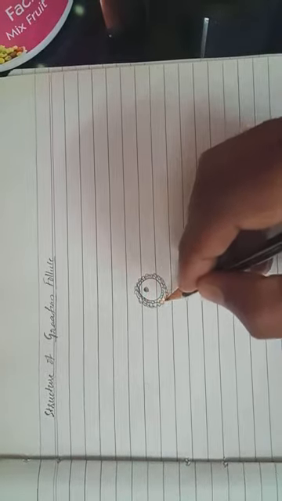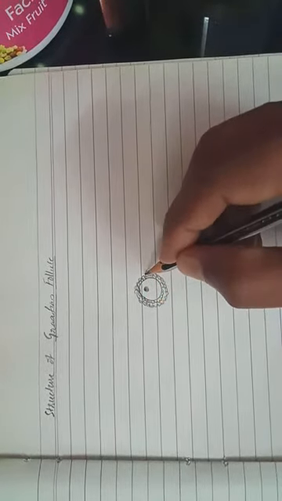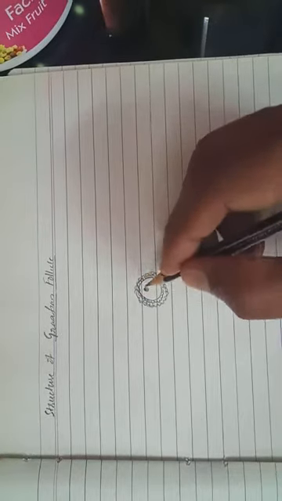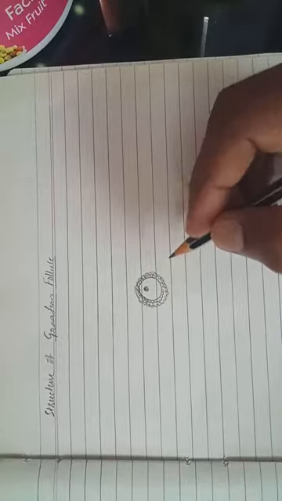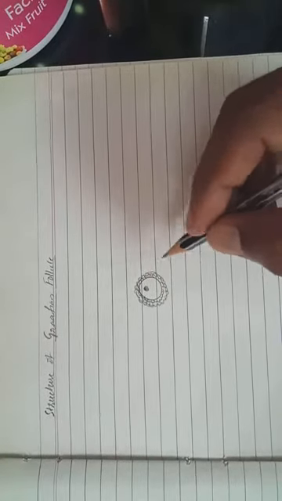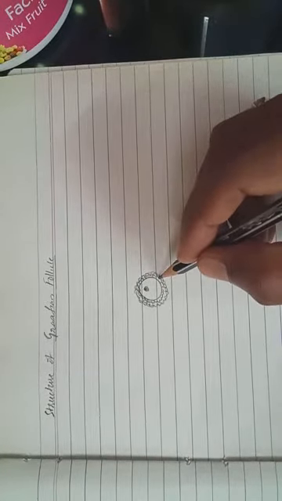The central cell is surrounded by a number of cell layers, that is the zona pellucida. This is called the zona pellucida, right?